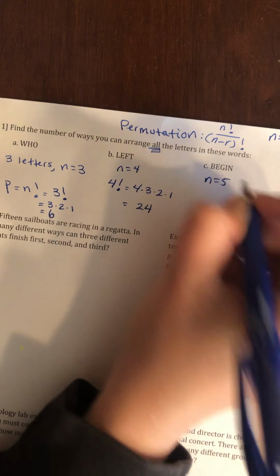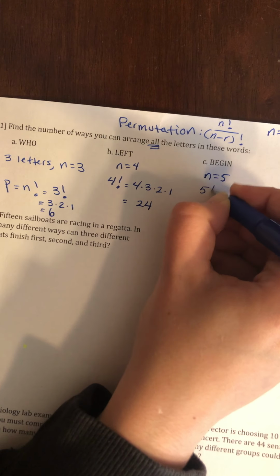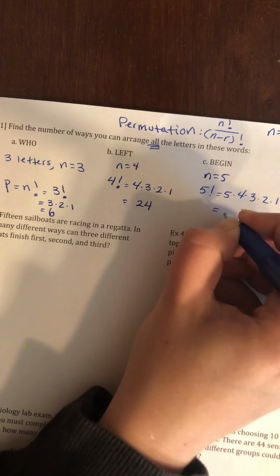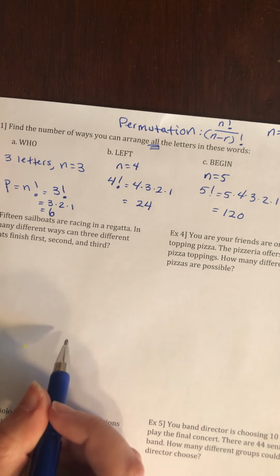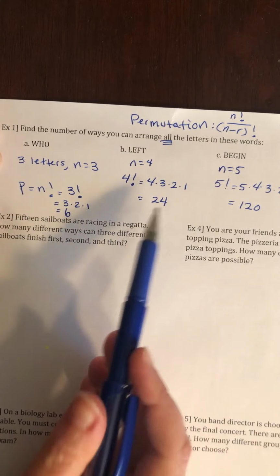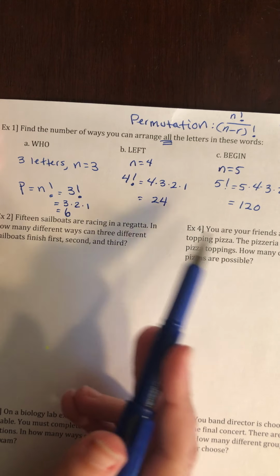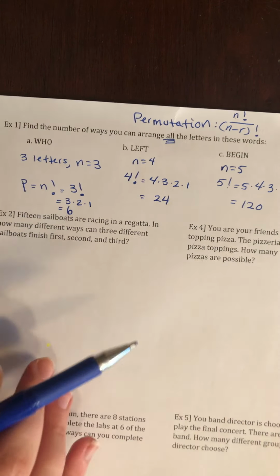And here, n is 5. 5 times 4 times 3 times 2 times 1 is 120. So when they're smaller like this, it might just be easier to write them out. Once we get with bigger numbers, we're going to want to use the factorial on our calculator.